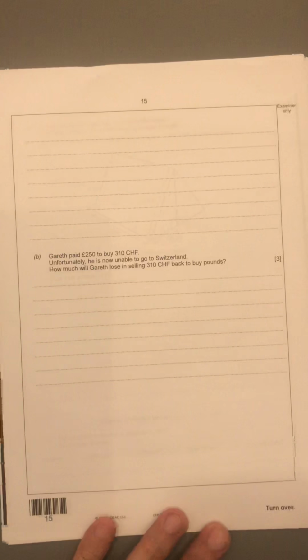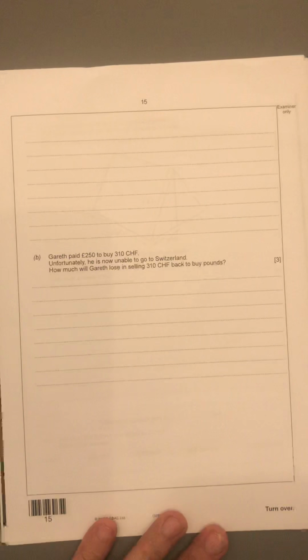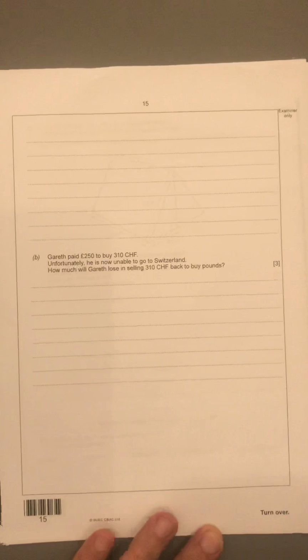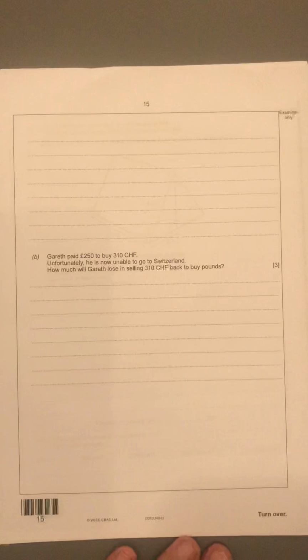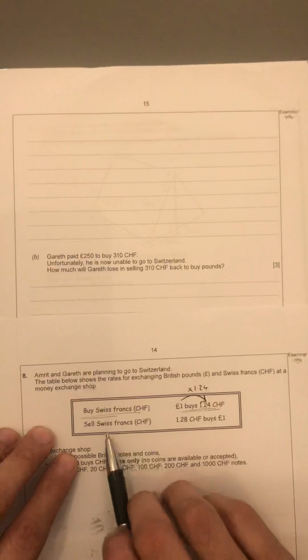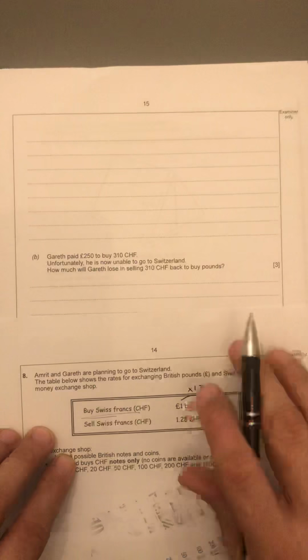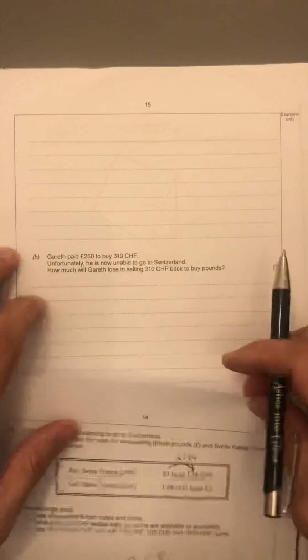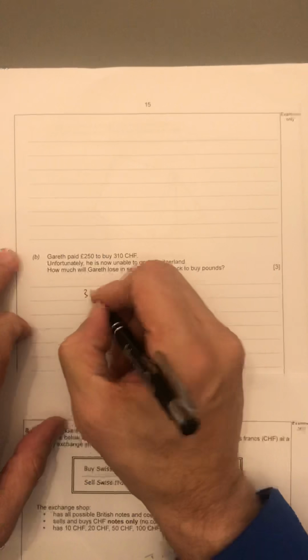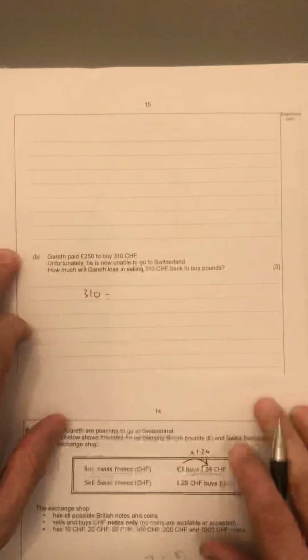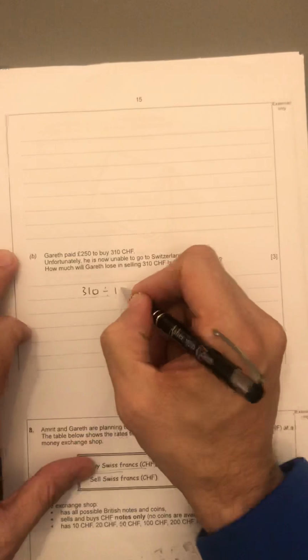Okay, part B, Gareth paid £250 to buy Swiss francs, 310 Swiss francs. Unfortunately, he's now unable to go on holidays or to Switzerland. How much will Gareth lose in selling 310 Swiss francs back to pounds? So if you look here, the exchange rate for selling them is 1.28. So we are changing 310 back into pounds. So we need to divide by 1.28.